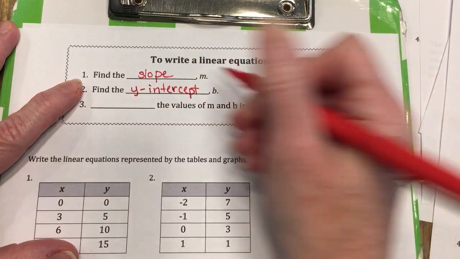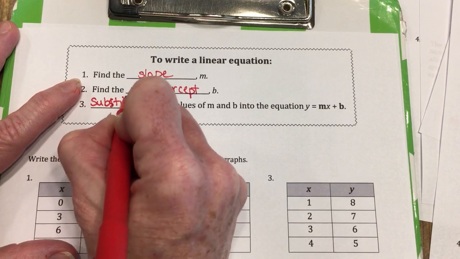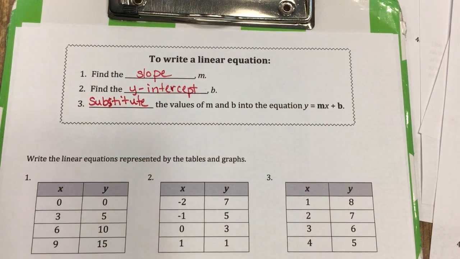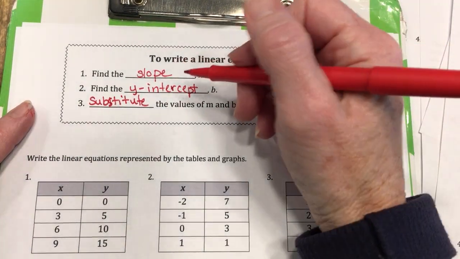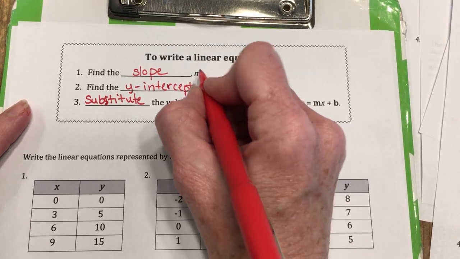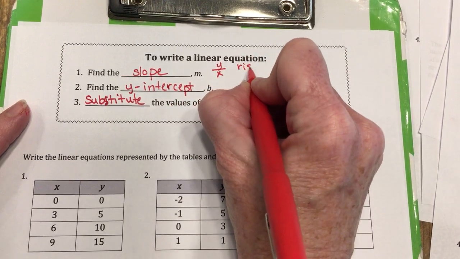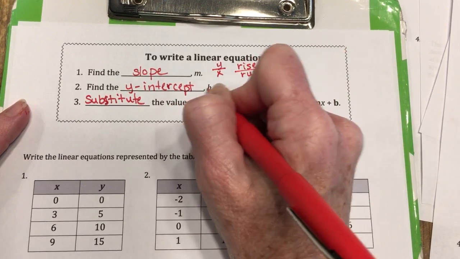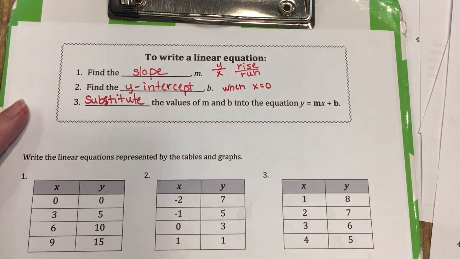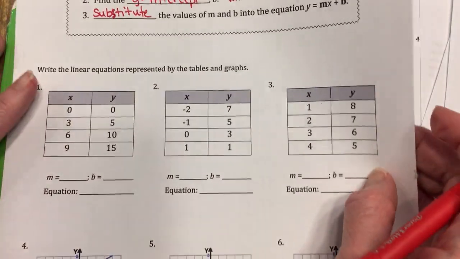And then once you have those two, you're just going to substitute the values of m and b into the equation y equals mx plus b. Right? And again, we've done this several times now. Slope should be super easy, but just in case you may have forgotten, you're looking for the change in y over the change in x, or the rise over the run, and then b, what is that? That's when x equals 0. That's your y-intercept.